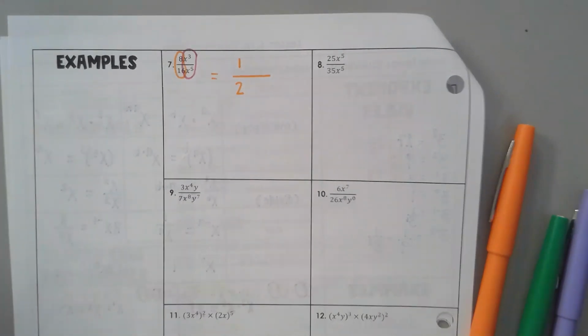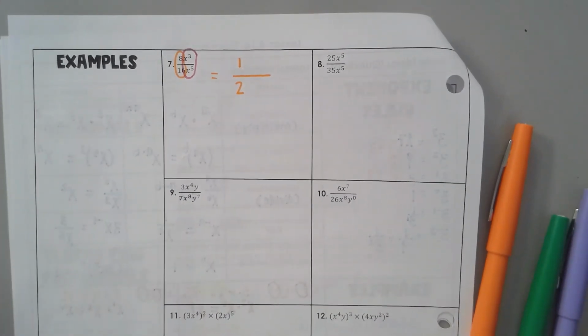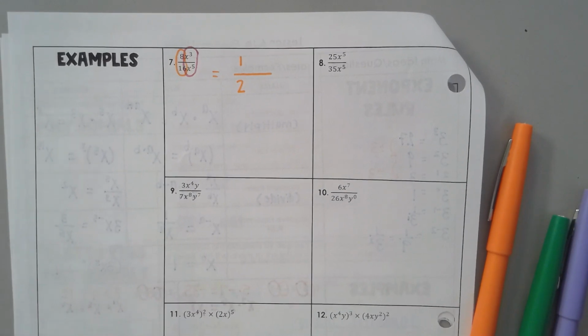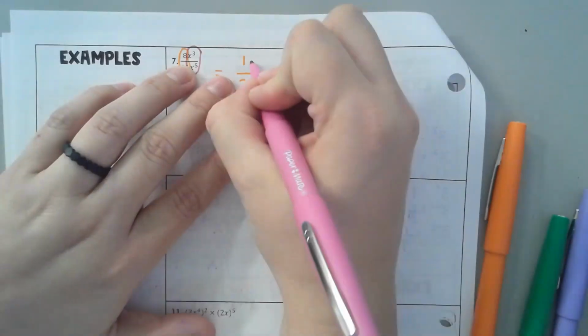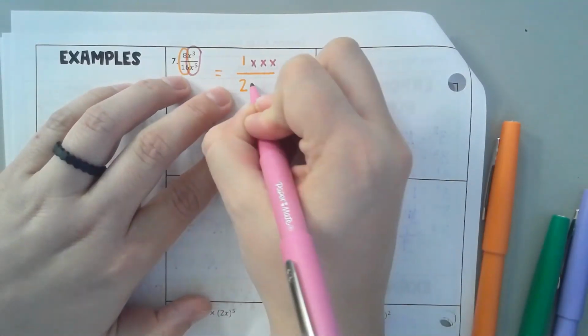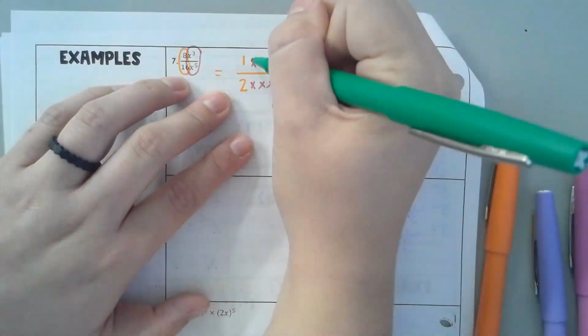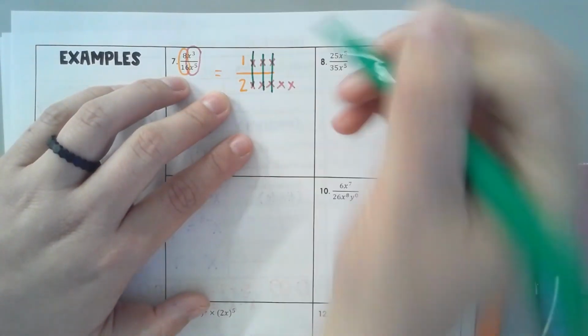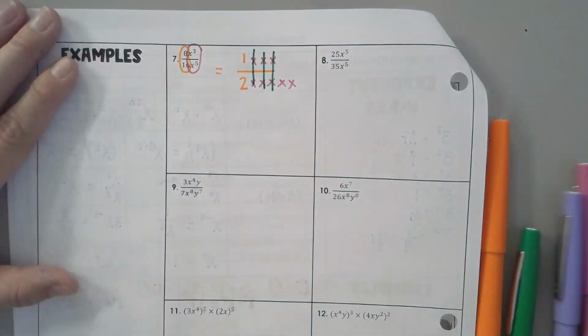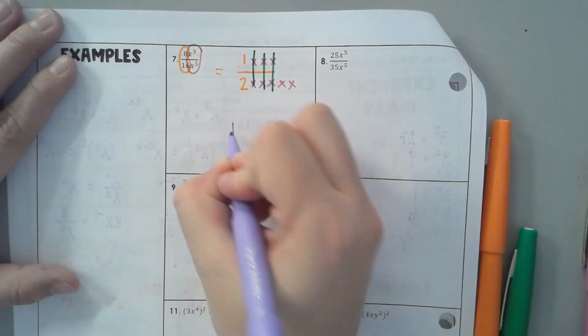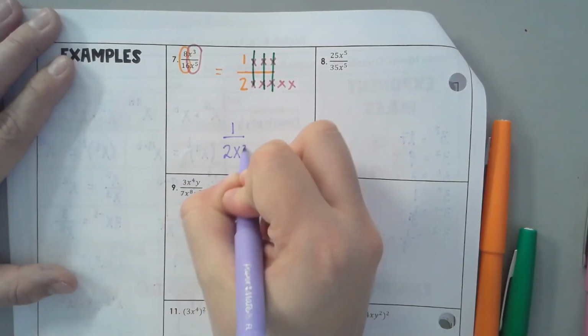When I cancel out, what am I left with? 2 on the bottom. Look, I have x, x, x, 1, 2, 3, 4, 5. They were left on the bottom. So it's 1 over 2x squared.